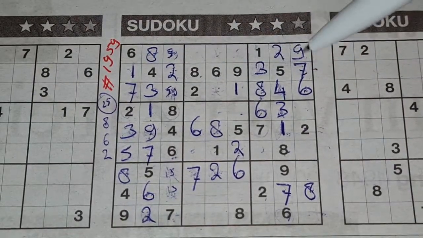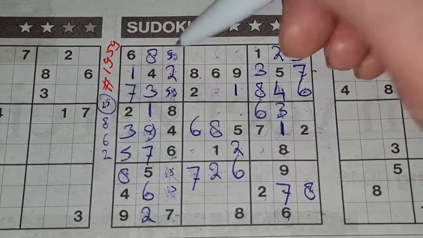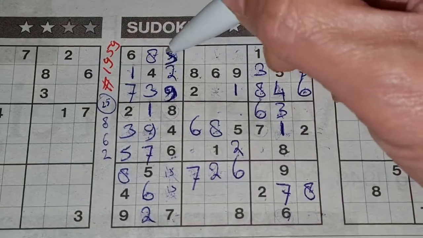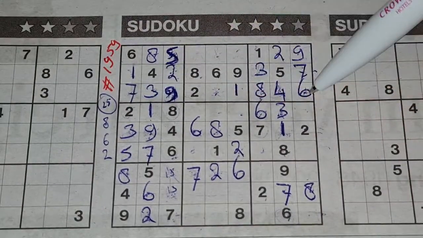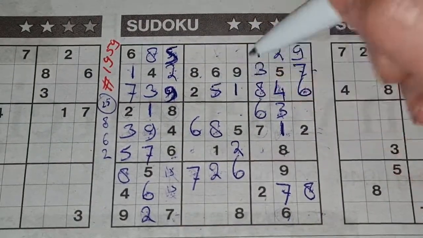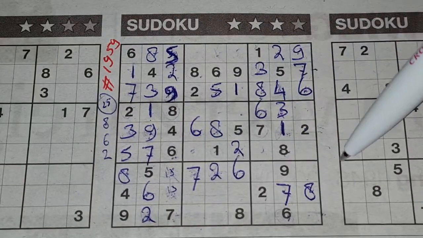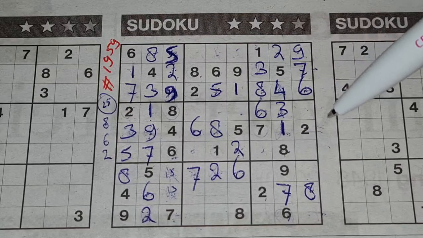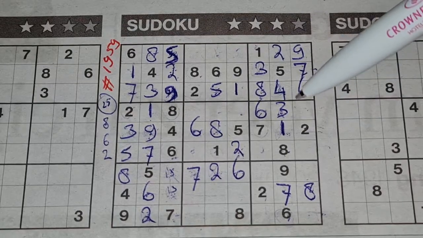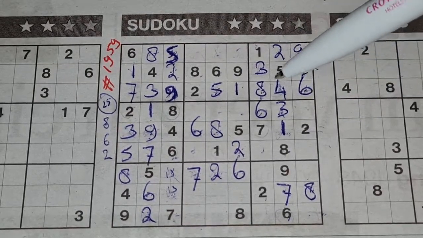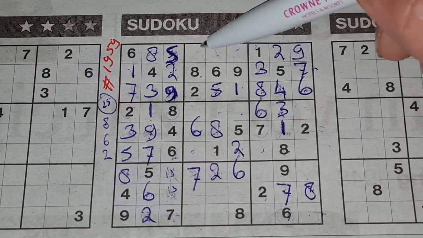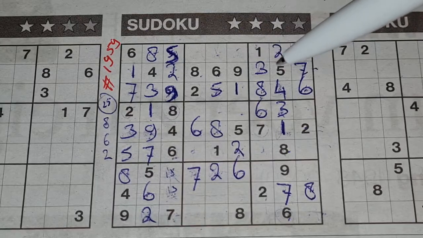All right, now we have a 9 here. So this cannot be a 9 anymore. This should be the 9. This should be a 5. One number left in this row for the number 5. Then. Let me see. 3, 4, 7 here.